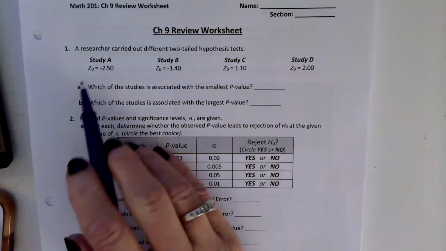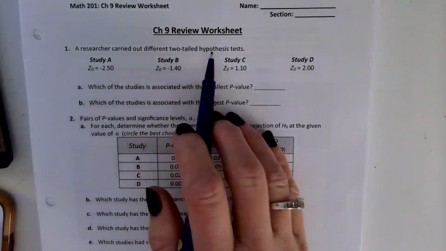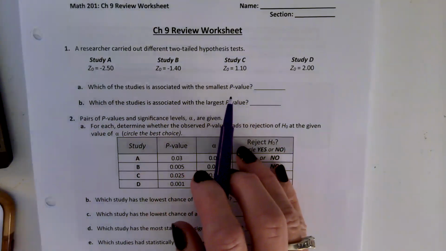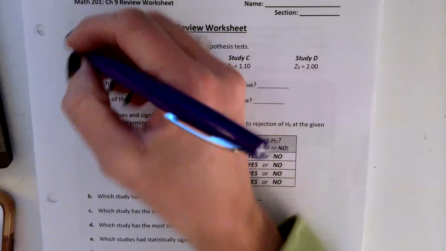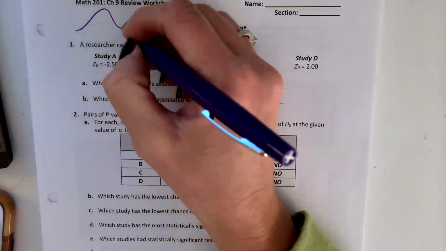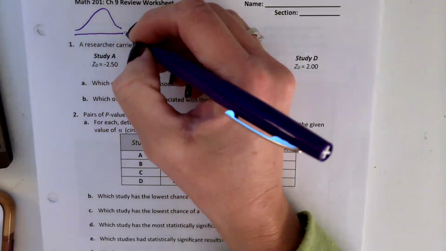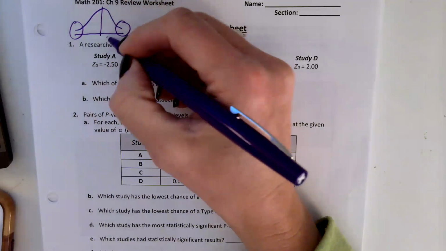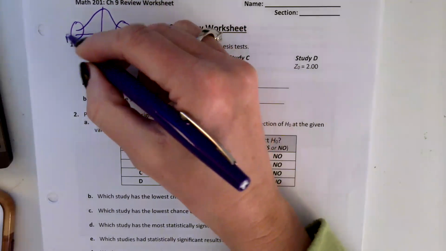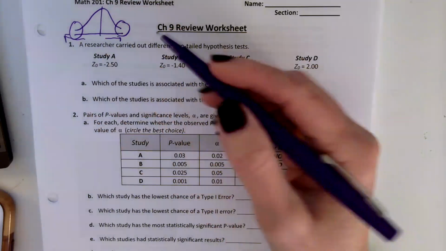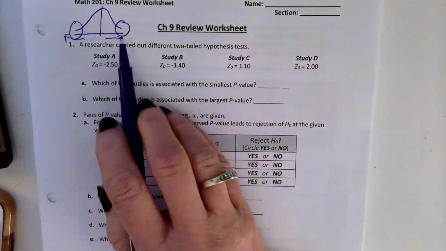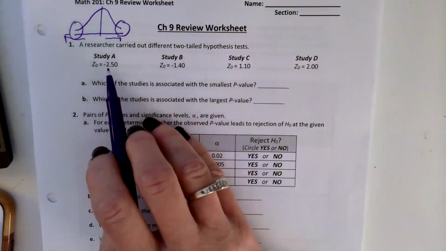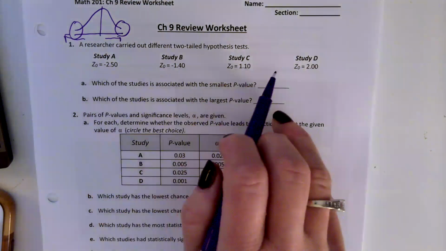So question 1 says, a researcher carried out different two-tailed hypothesis tests. Which of the studies is associated with the smallest p-value? So remember that a p-value is the likelihood of an event happening in the tails. So the further you get away from the center, the less likely it should happen. And the further you get away from your center, the bigger, as an absolute value, your z-scores are going to be.